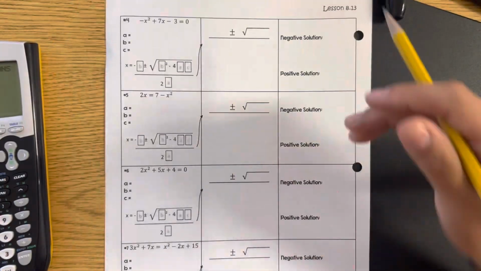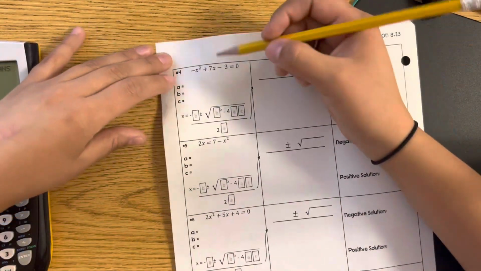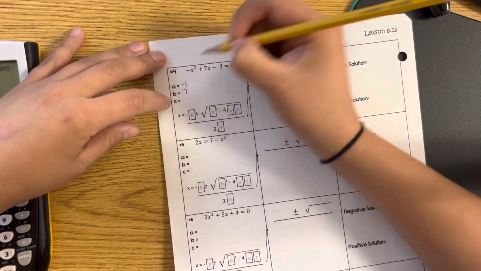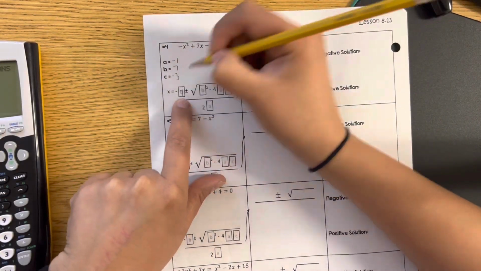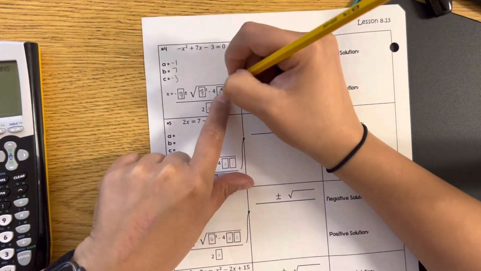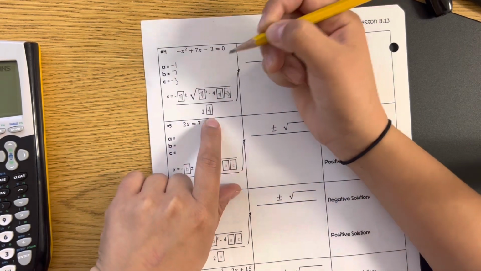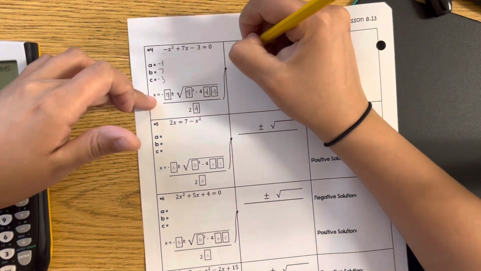Let's keep going. So if I look at number 4, it's already in standard form. So we just have to take the ABC values. A is negative 1, B is 7, C is negative 3. If I plug in, B is 7, negative 1 is A, C is negative 3, and 2 times negative 1. So watch your signs. Negative times 7 is negative 7.